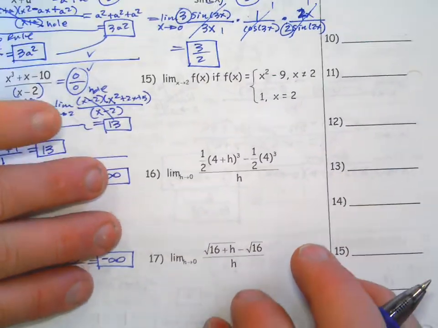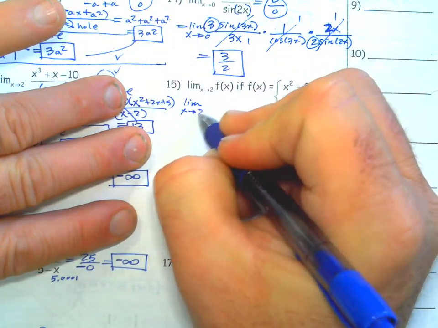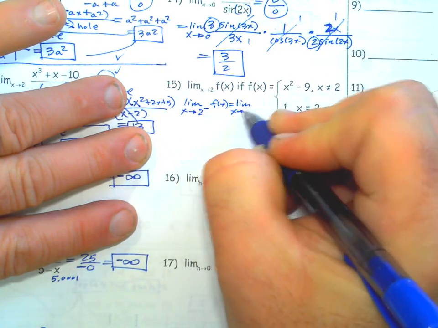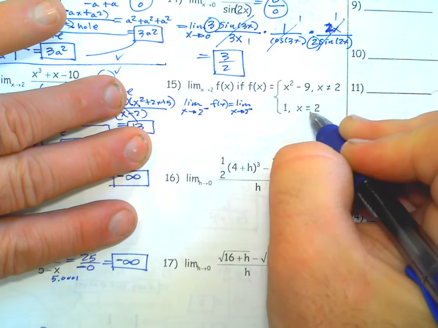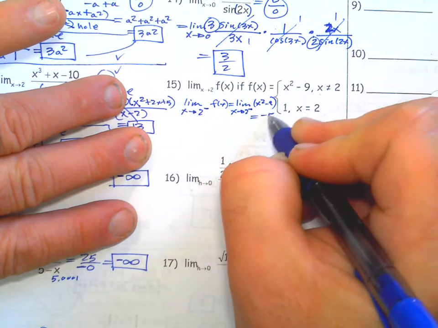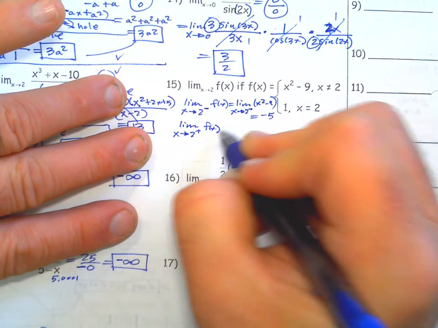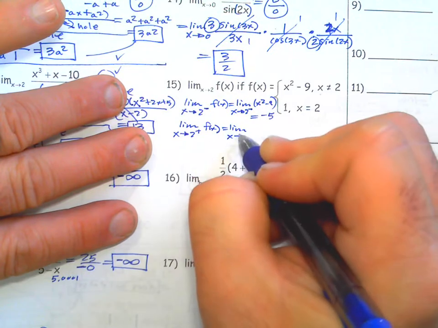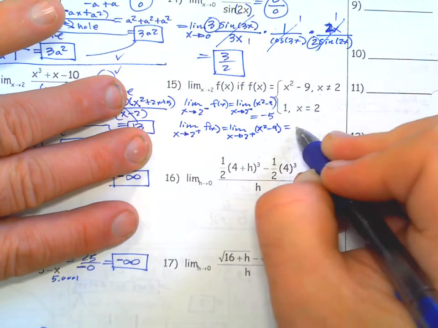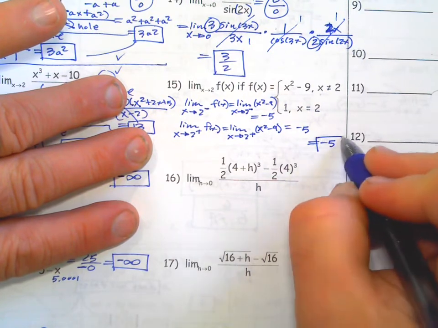Next one is a piecewise function. So usually the work I want to see on this is that you're considering both sides as we approach 2. On the left, it's going to be approaching 2 on the left of, I guess, that x squared minus 9, which is going to give you -5. And we're going to take the limit as x approaches 2 from the right. And it happens to also be x squared minus 9. So this is kind of a weird scenario. And they're both -5, so the answer is going to be -5. They both have to agree.